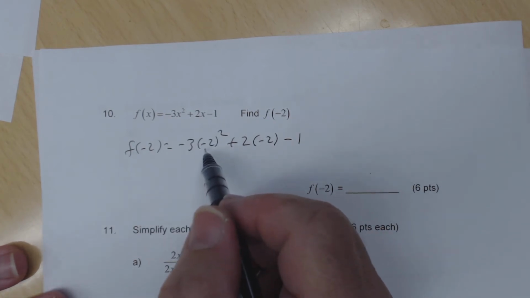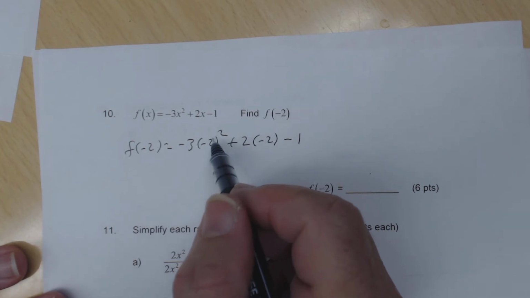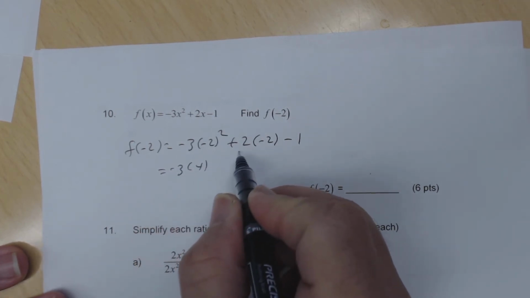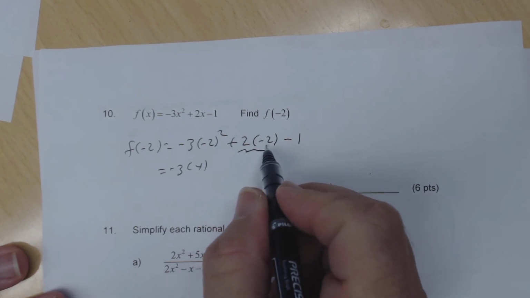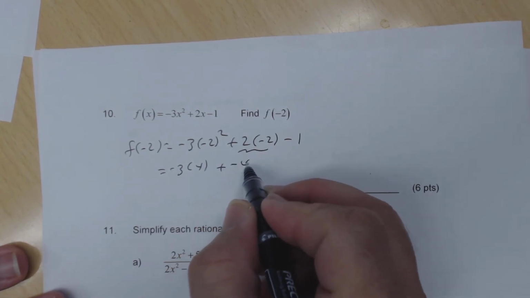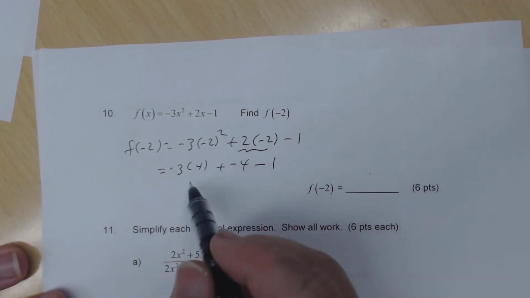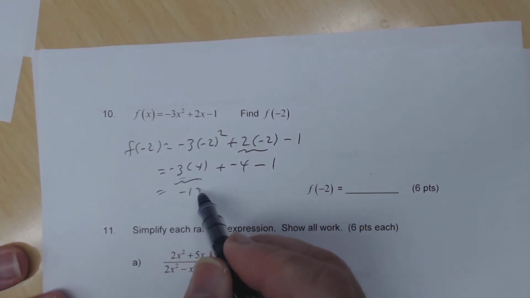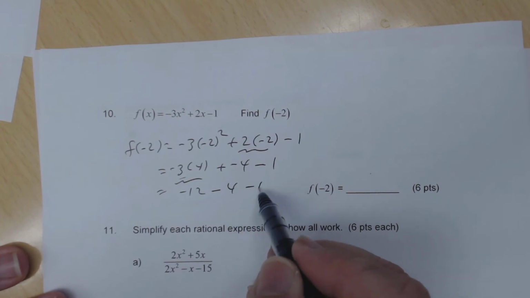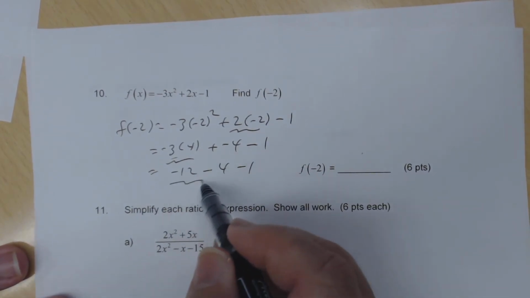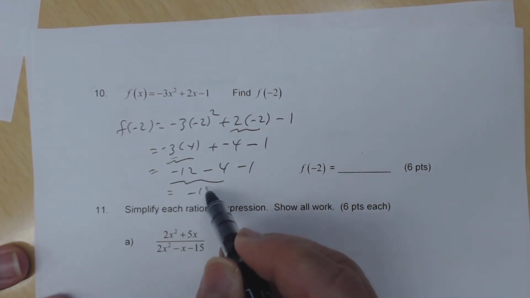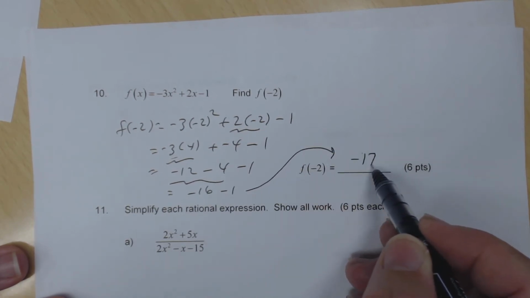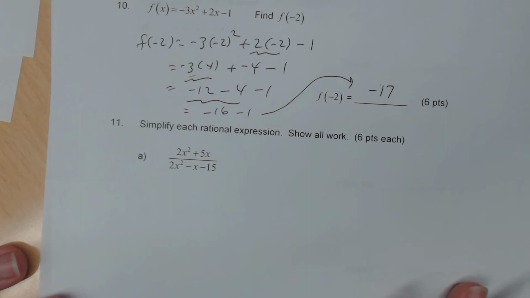Now let's use the order of operations. Negative 2 squared is 4. So I get negative 3 times 4. I'll go over here. 2 times negative 2 is a negative 4. And then minus 1. Negative 3 times 4 is negative 12. Minus 4 minus 1. Negative 12 minus 4 is a negative 16. And a negative 16 minus 1 is a negative 17.